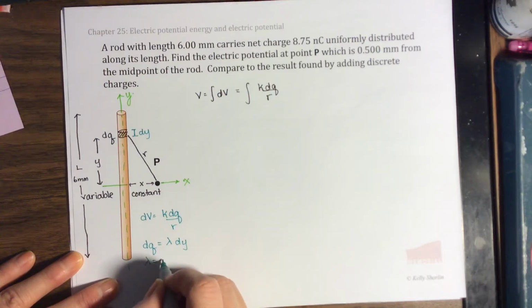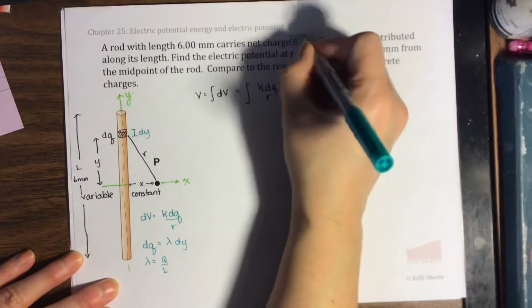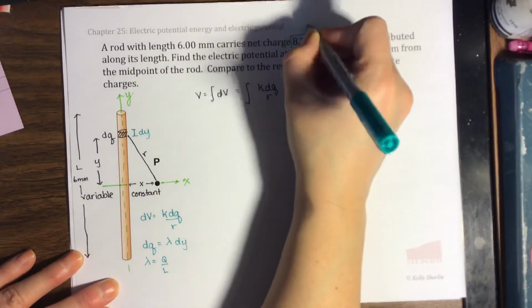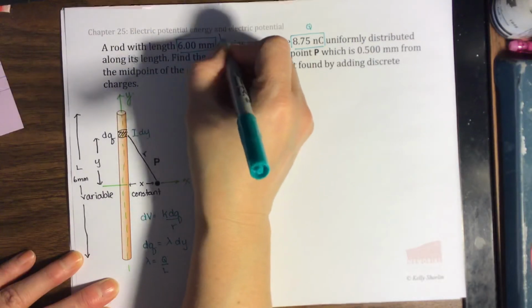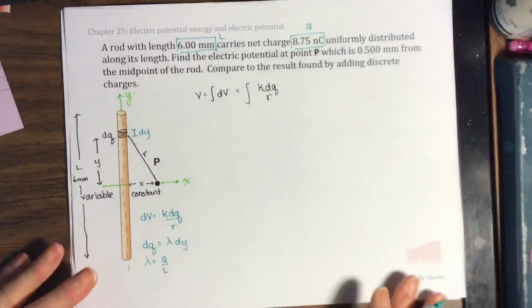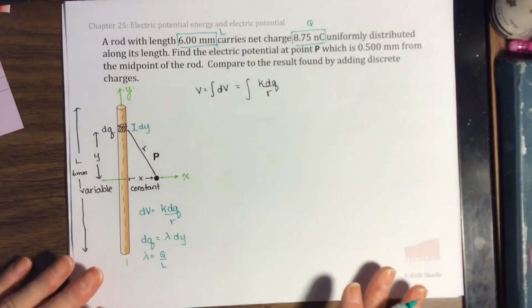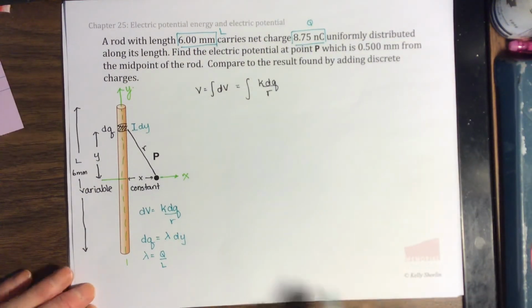Lambda is the net charge over the net length. So this is our net charge q. This is our net length, 6 millimeters, L. If you wish, you can go ahead and calculate that here. I think I won't just yet, but you certainly could if you wanted to.